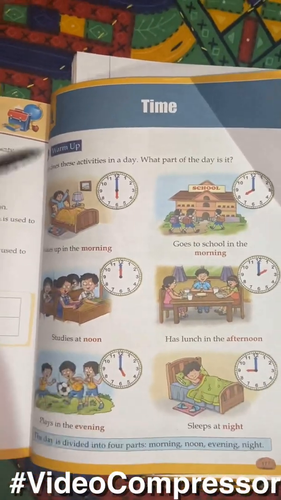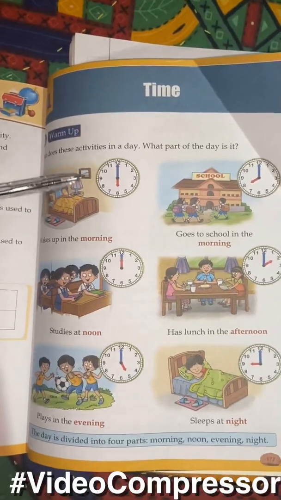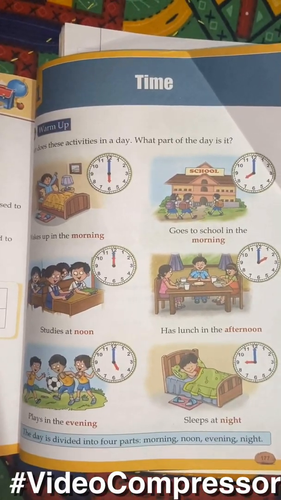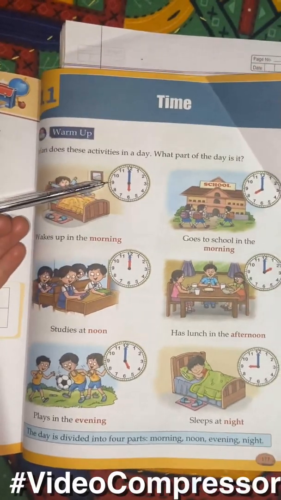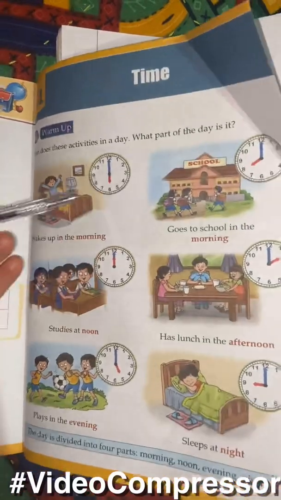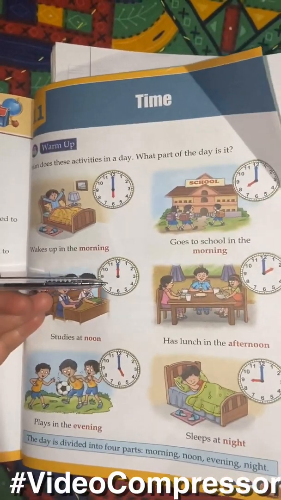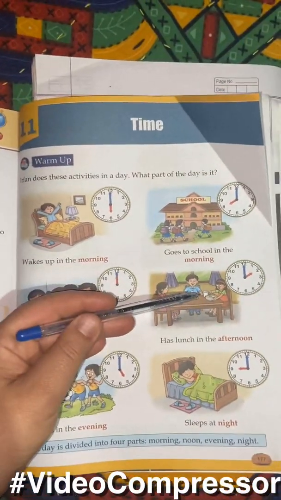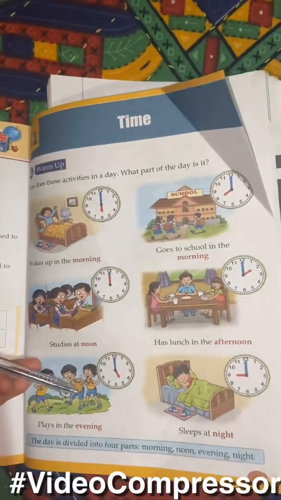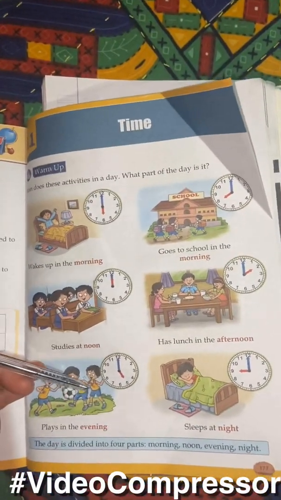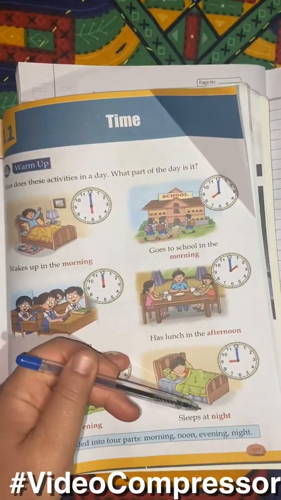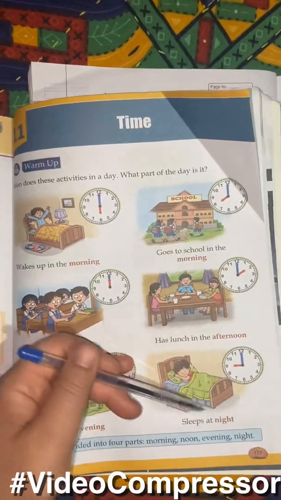9. So the clock is showing us time, that at what time Irfan is doing what work. At 6 he gets up. At 8 o'clock he goes to school. 12 he studies. 2 he does his lunch. At 5 he plays, and at 9 o'clock he goes to bed.